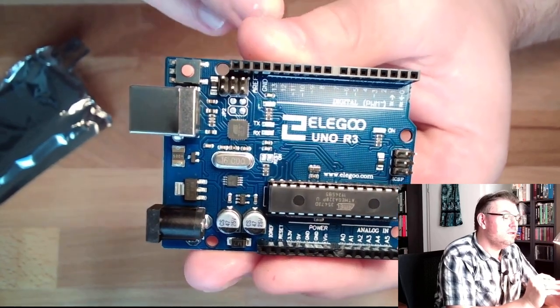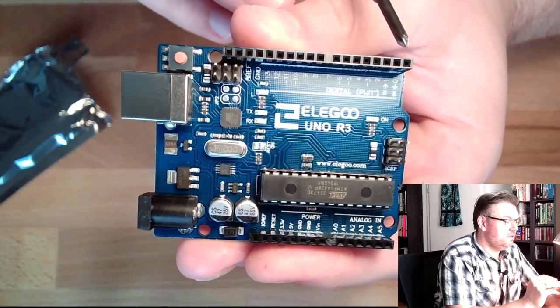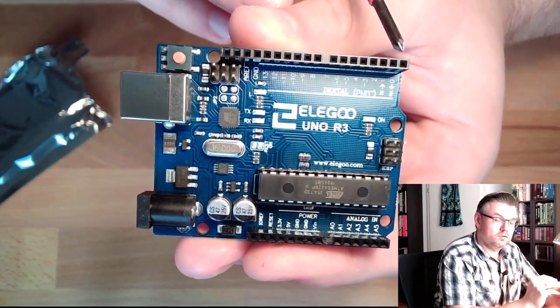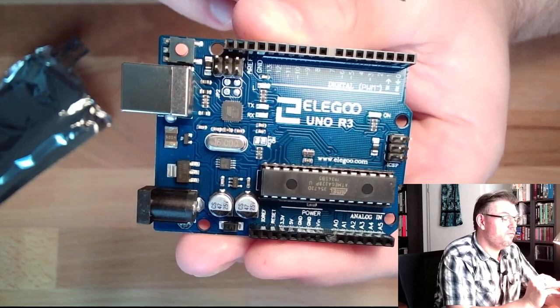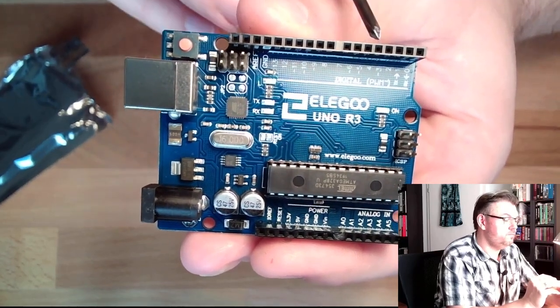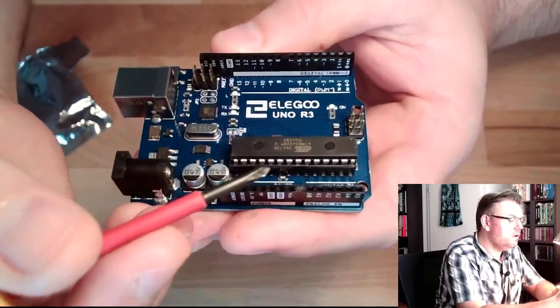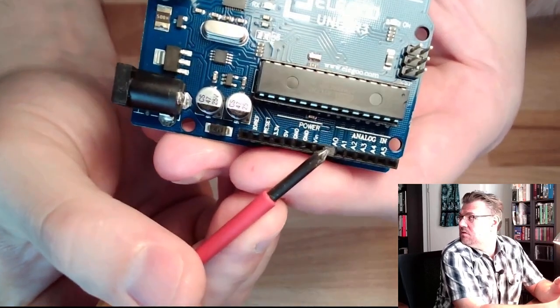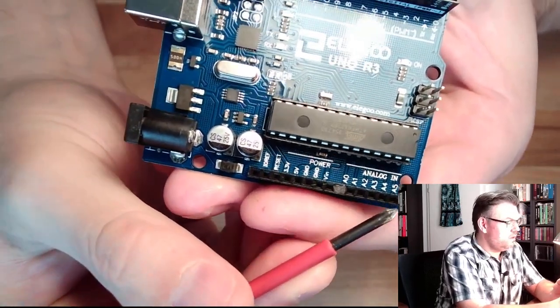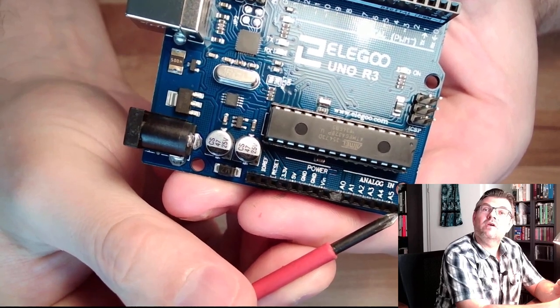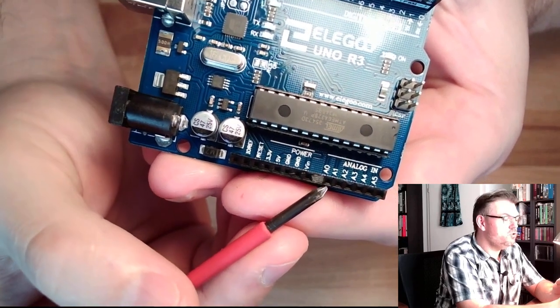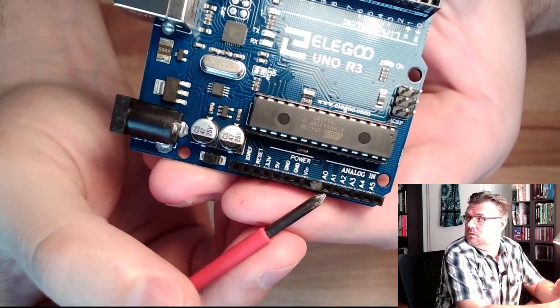Like I said, there's a 5 volt logic inside there. This is 0 volt for 0 or false and 5 volt for true. Down here, marked with A0 to A5, these are analog inputs. So here we can place usually 0 to 5 volts. Okay.